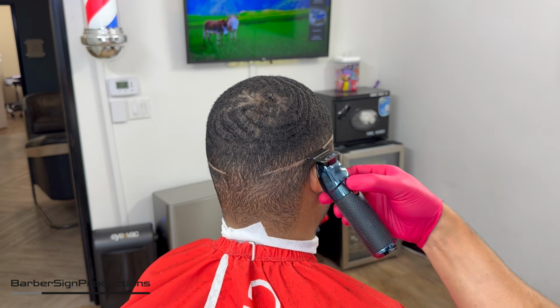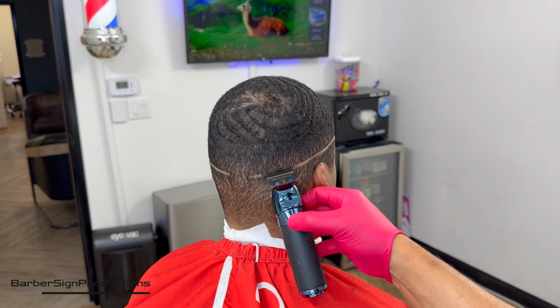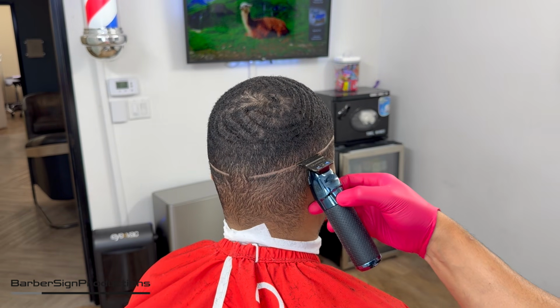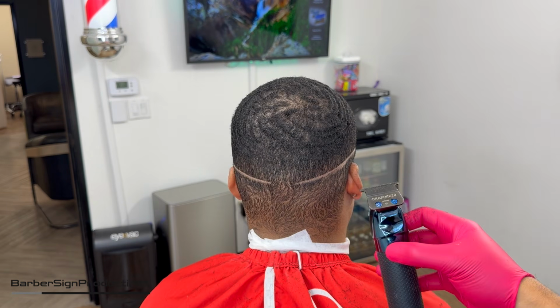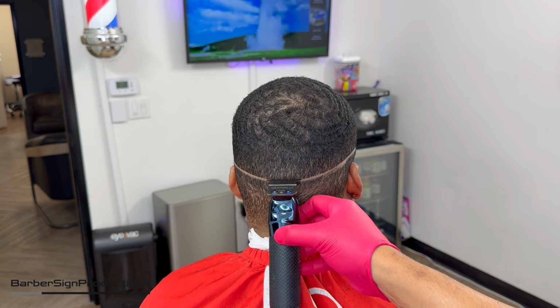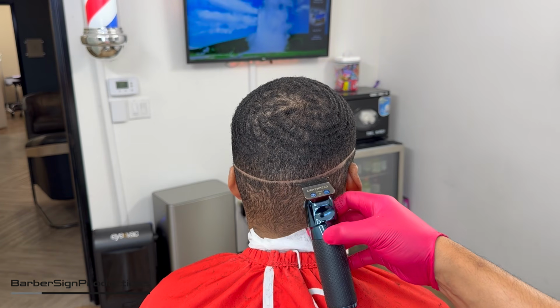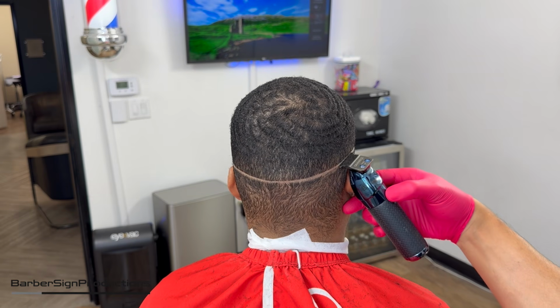And this is pretty much easy to do. You start right at the corner of the temple, since we are doing a bald fade. Some might take it high, but I like to be cautious on making sure I don't bring it up too high. I'm not trying to make it look like a military style fade, just a clean high fade.